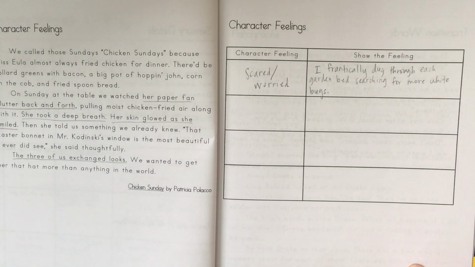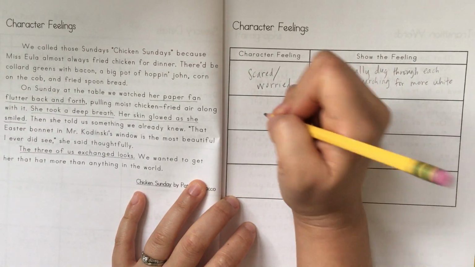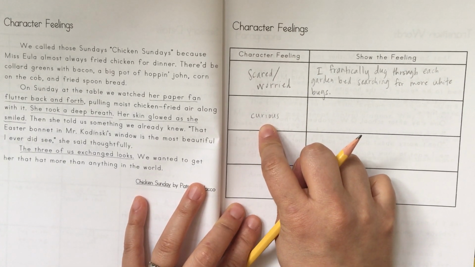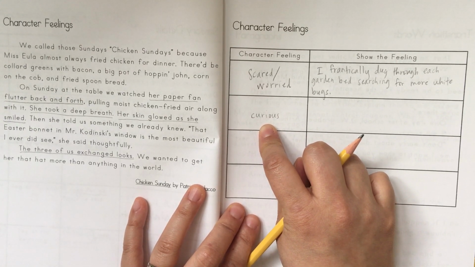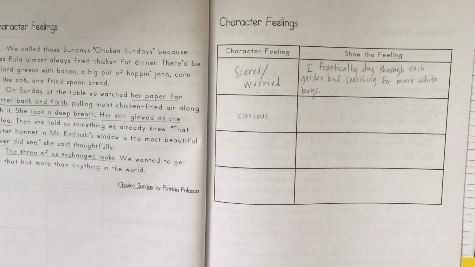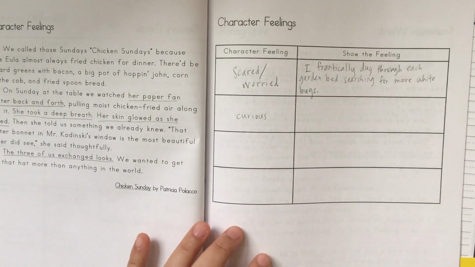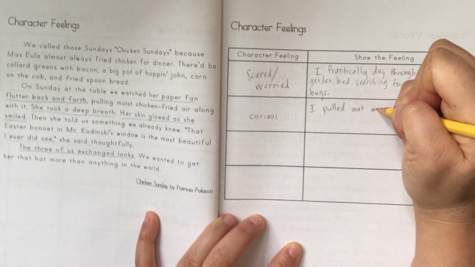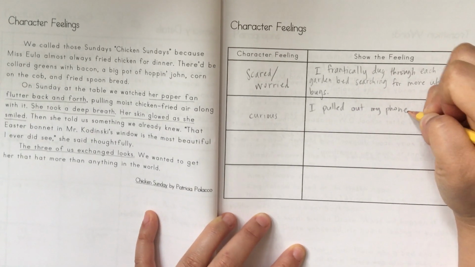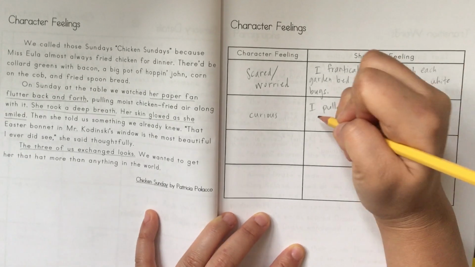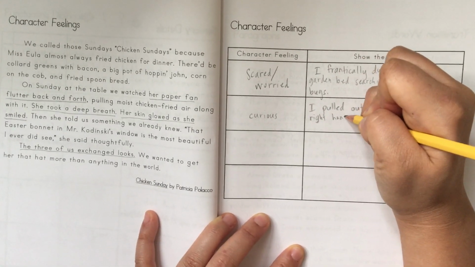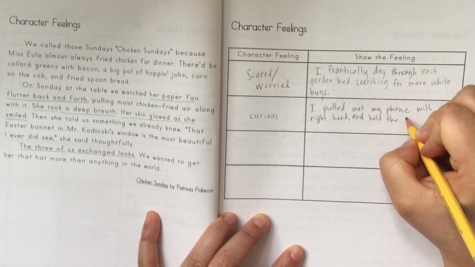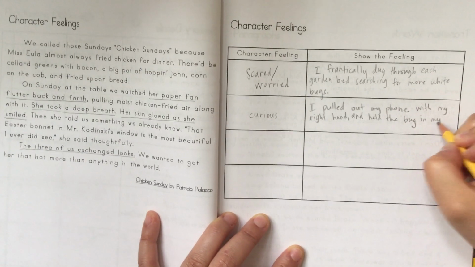Okay. And let's see, next, I was also feeling very curious. When I found this bug, I had never seen this before in my garden, and I wanted to know what it was. So I was very curious, and I wanted to look it up. So let's see, I want to show my reader that I was curious about this bug. That would be when I was taking out my phone, doing some research. So I can say, I pulled out my phone with my right hand and held the bug in my left.